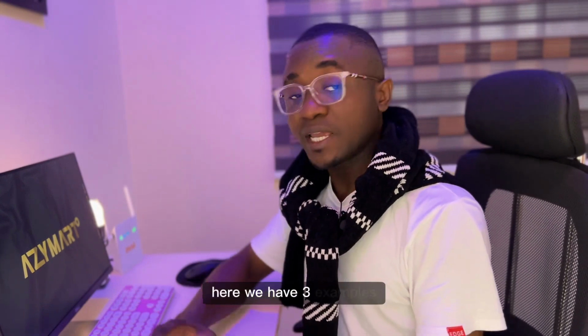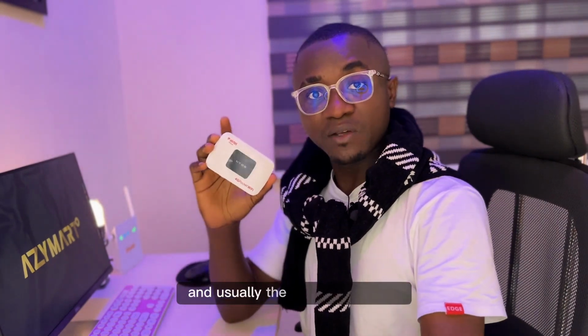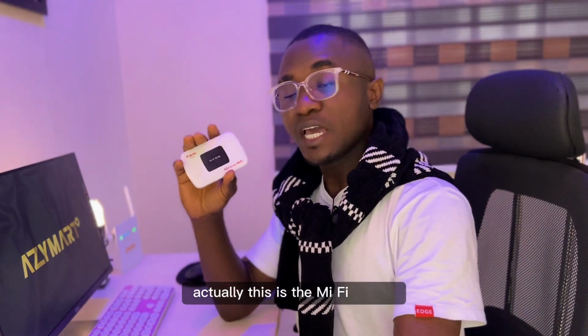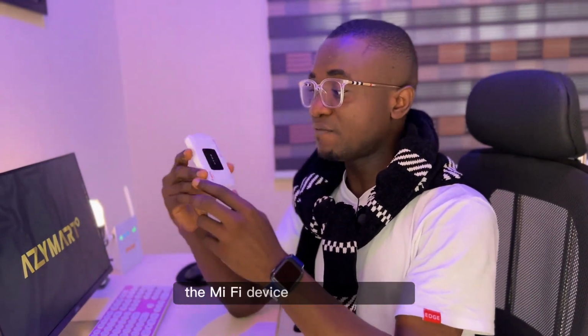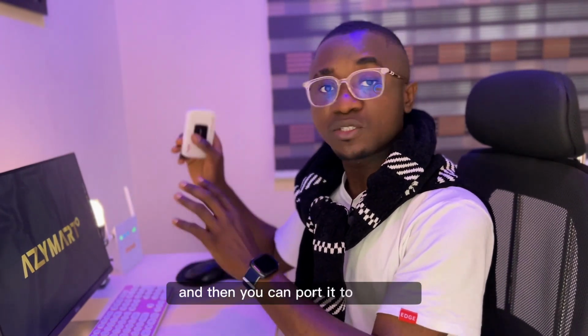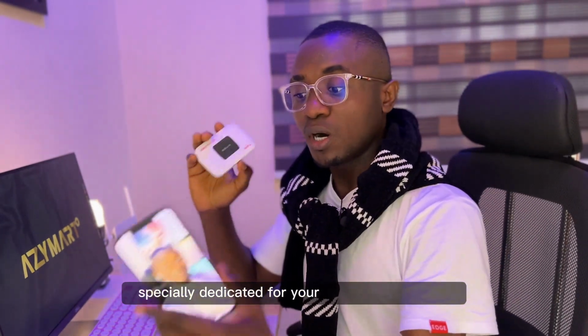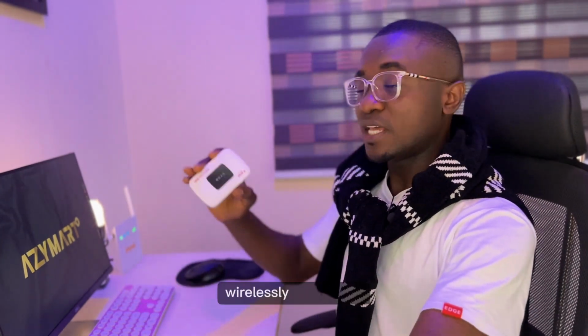So here we have three examples. I have the Wi-Fi, which is your device. You can connect it directly to your phone, by the way. This is the Wi-Fi device. The Wi-Fi device is just like a chip. You slot in a SIM card in it, subscribe it, and then you can port it to your PC the same way you do with your mobile phone. Just that this is a totally dedicated one, specially dedicated for your internet connection wirelessly to your PC.